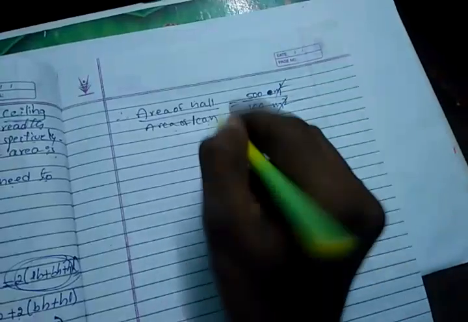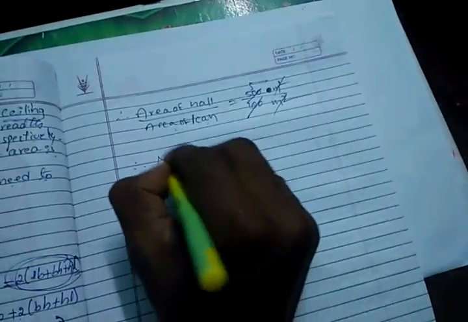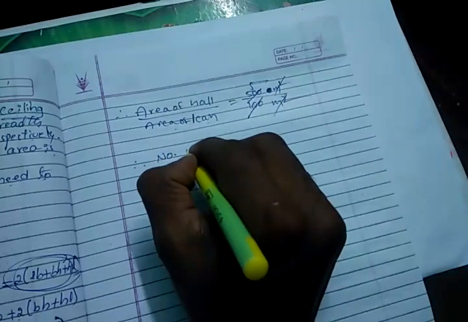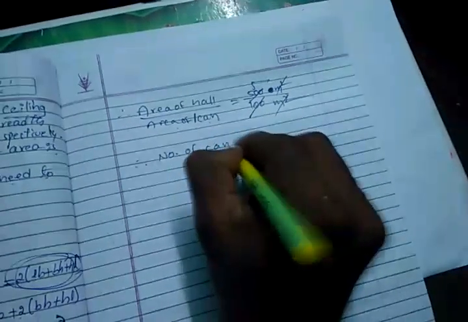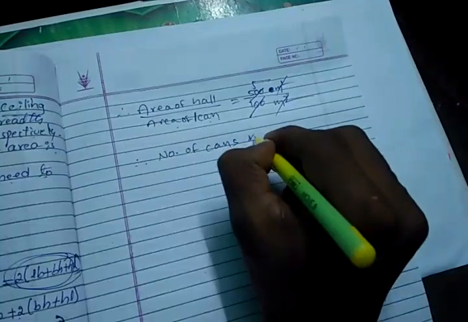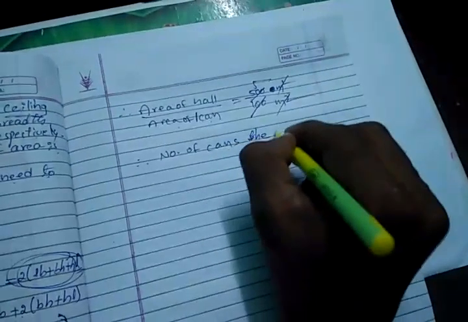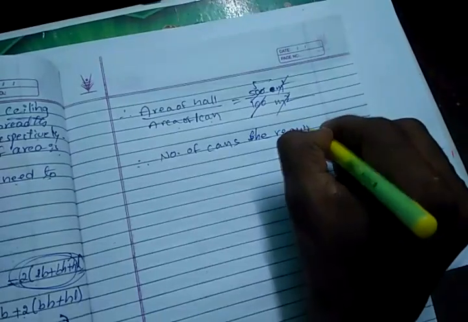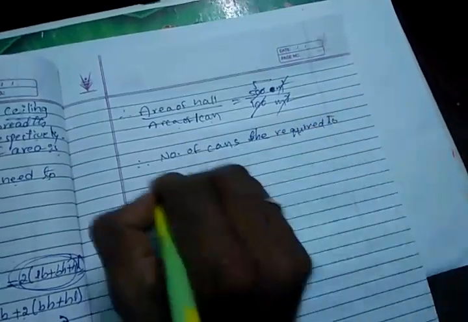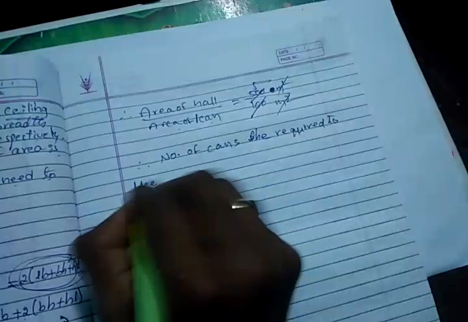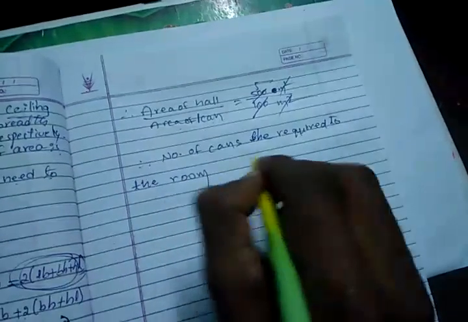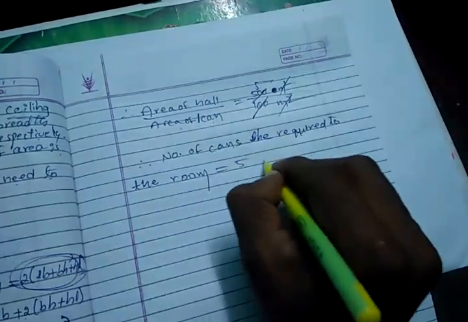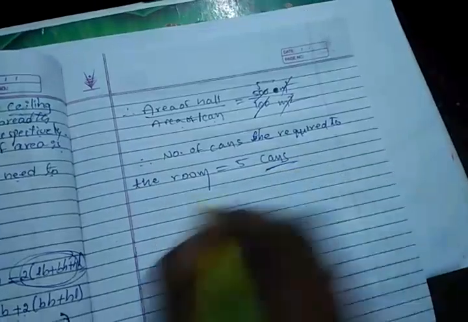Now meter square cancels, 100 fives are 500. Therefore, the number of cans required to paint the room is equal to 5 cans. Okay, clear?